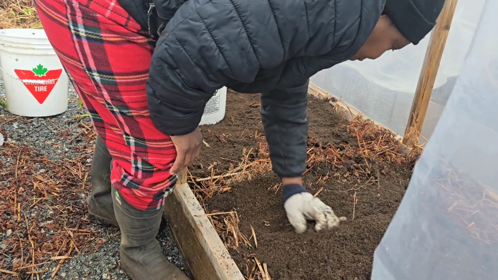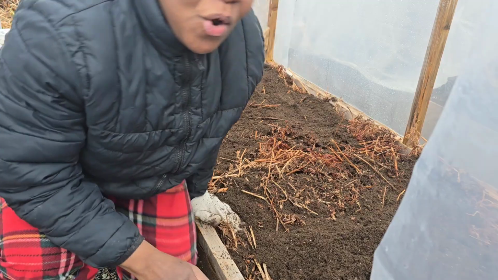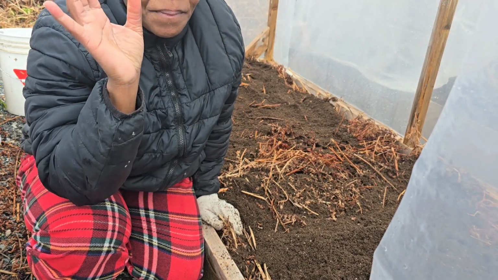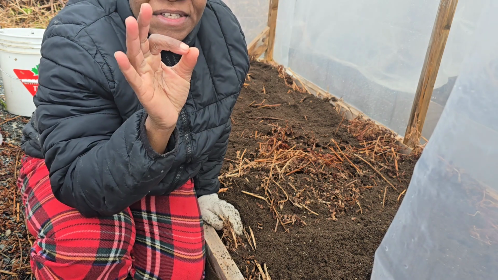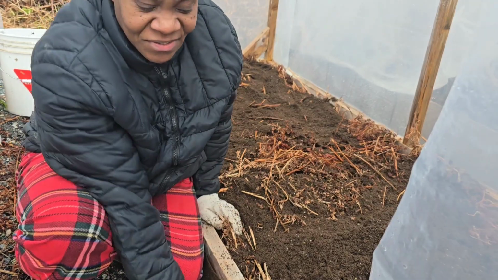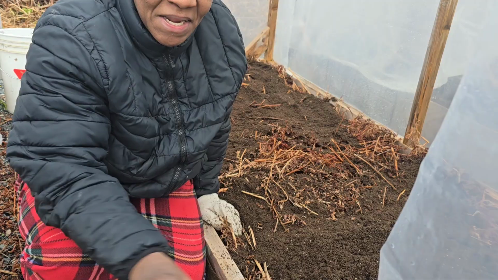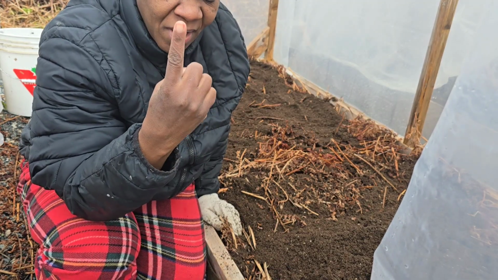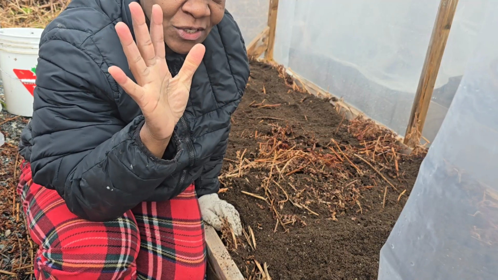So you want to add your worm castings to your garden, and to get the best benefit from your worm casting, it is recommended that you add 1 part castings to 4 parts soil. So for example, my bed is 10 inches. Some of it is covered by the gravel, so it won't look like 10 inches, but my bed is 10 inches deep. So if I'm going to be doing 1 part castings and 4 parts soil, that would be 5 parts in total.